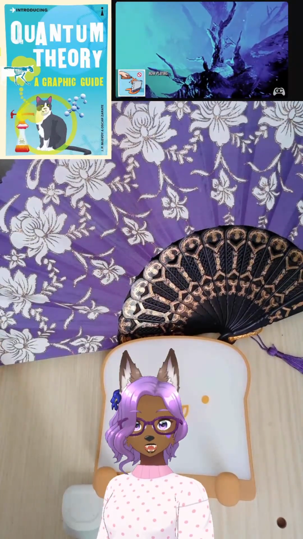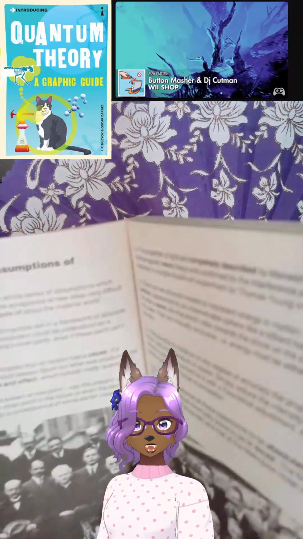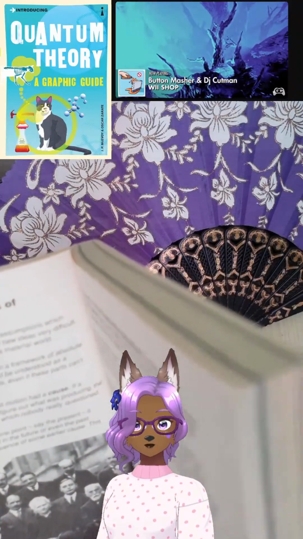6th decimal place. So he thought that was all there was to it. That's all there was left to figure out. It's wrong. He was wrong. Absolutely wrong.